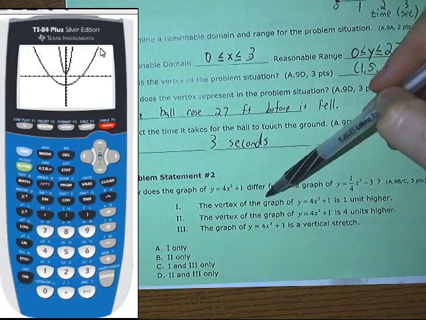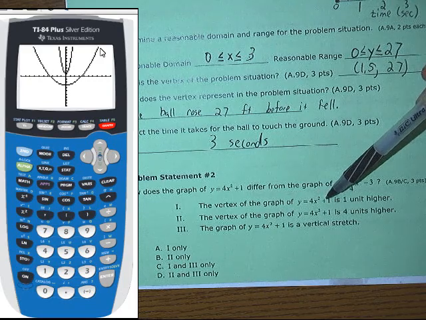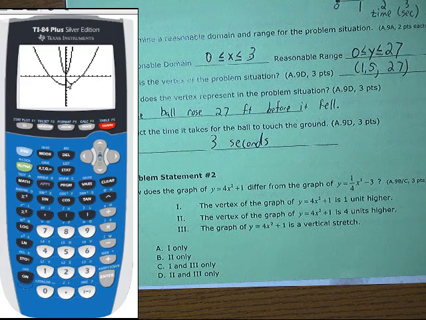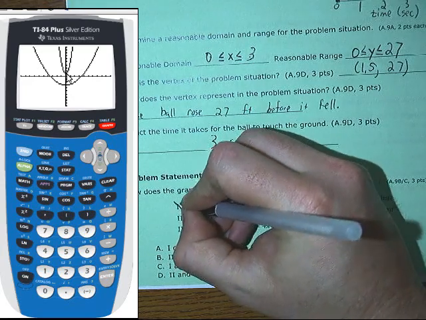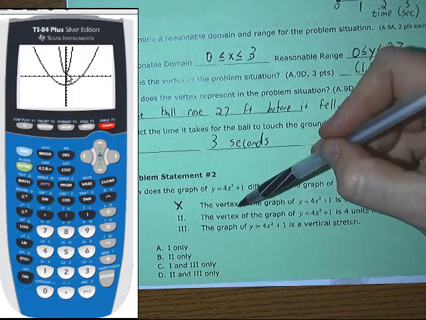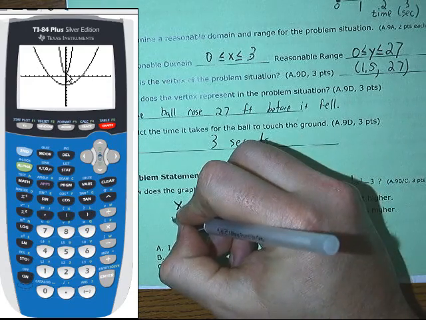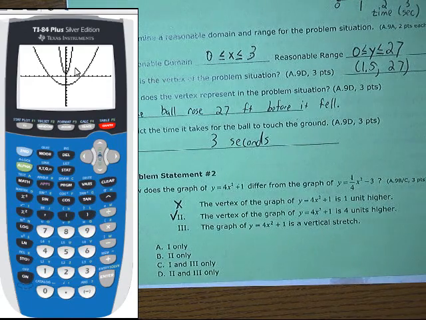The vertex of the graph of 4x squared plus 1 is 1 unit higher. Well, if we look in here, I can count 1, 2, 3, 4 units higher. So that's not correct. Option 2, 4 units higher. That one is going to be correct because we just decided on that.